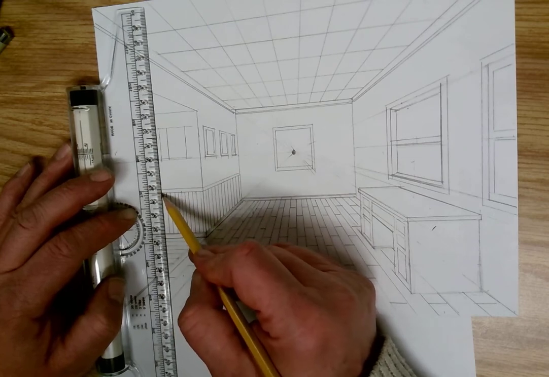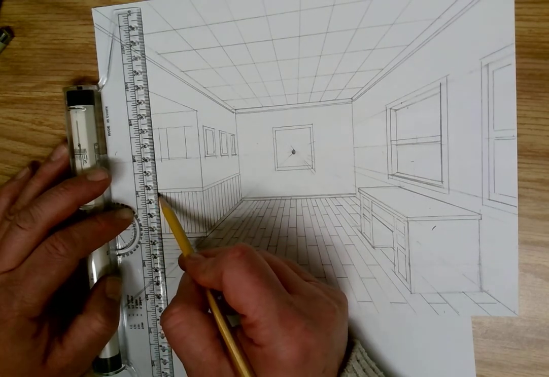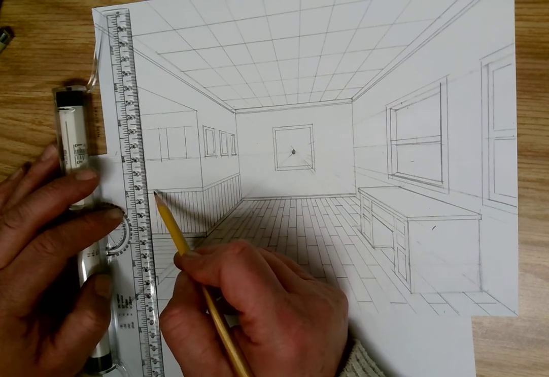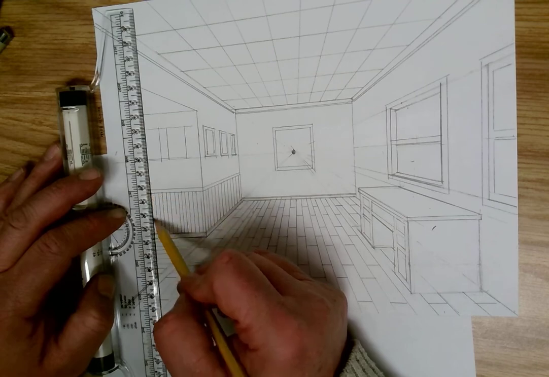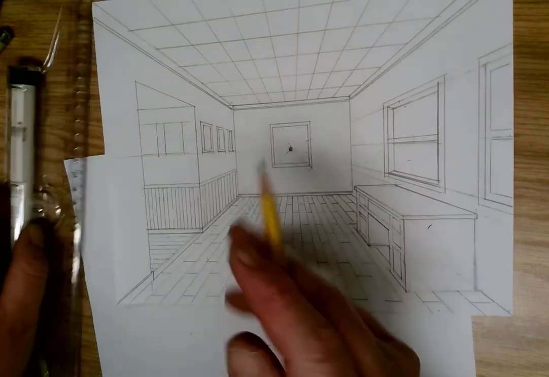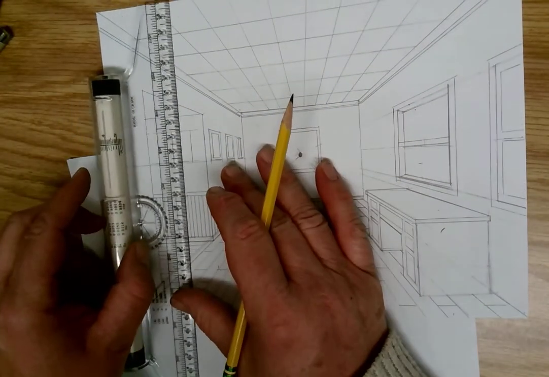Is anybody wondering why I left a gap there? Do you see where I'm talking about? Yeah. Who wants to take a guess on why there's a gap there? Why would I have a gap there, Mason? An outlet. Houses have outlets, don't they?